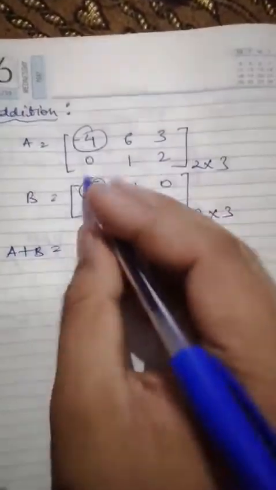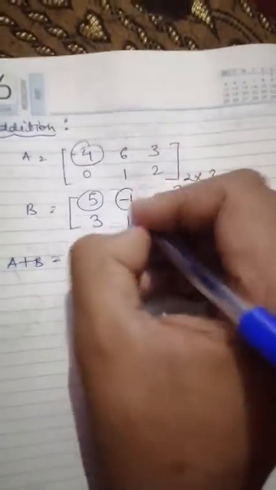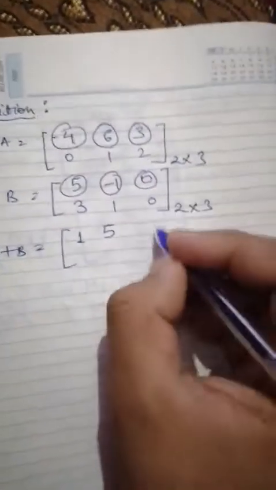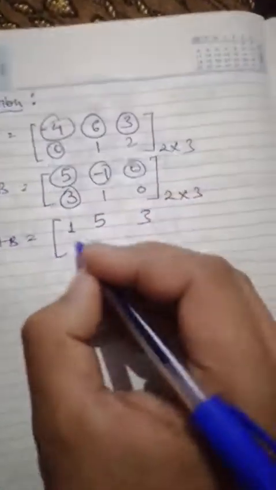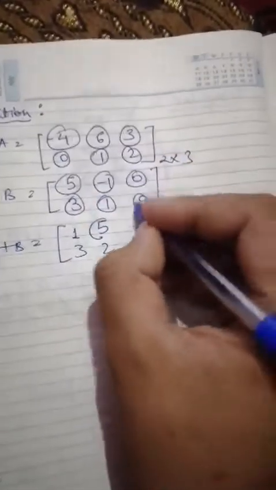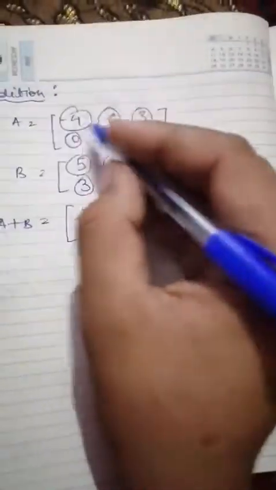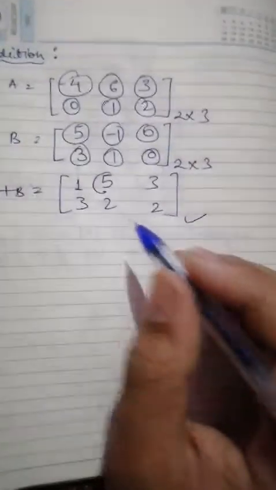We simply add the corresponding elements: -4 will be added to 5, so it will give 1, 6 minus 5 gives 3, 3 plus 0 gives 3, 0 plus 3 gives 3, 1 plus 1 gives 2, 2 plus 0 gives 2. So A plus B equals the sum of the respective elements.